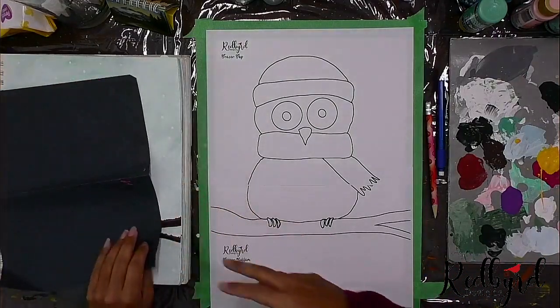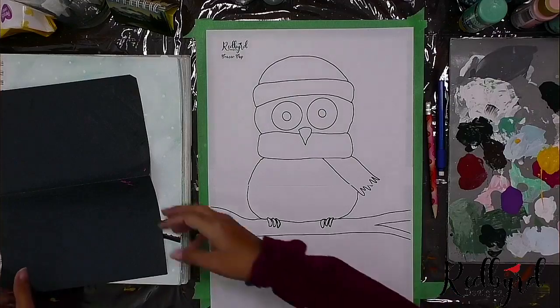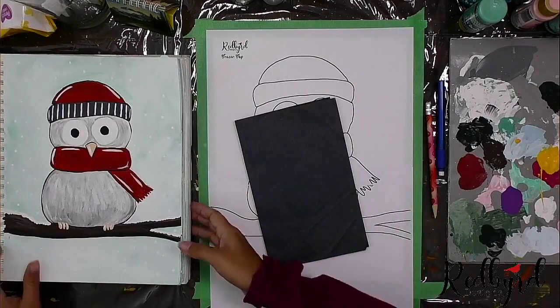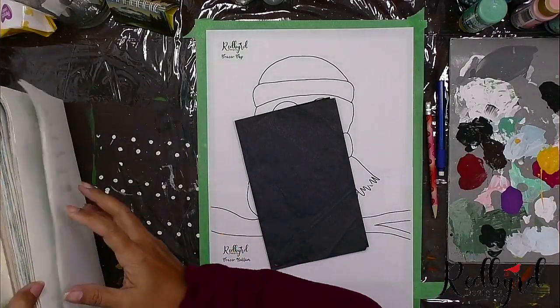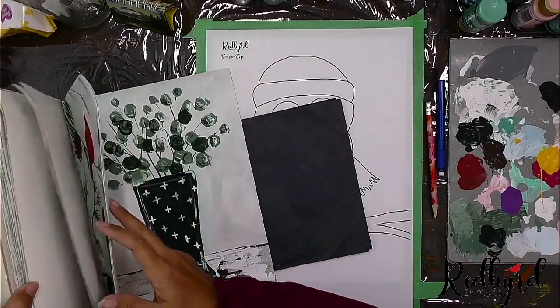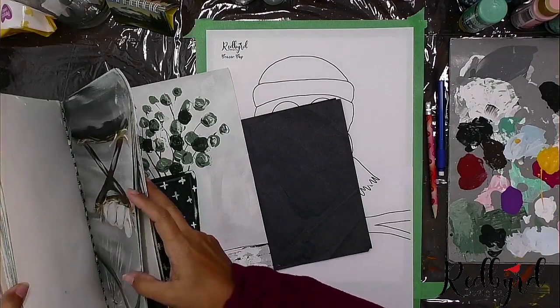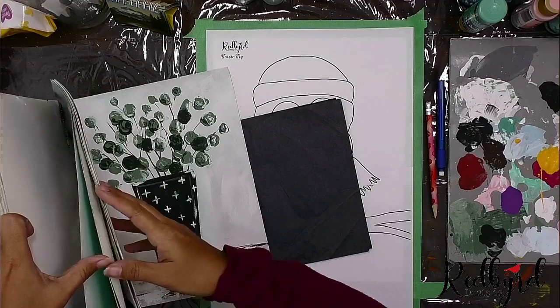Okay, so let's get started. Last week we painted the winter gnome, and I don't know if you saw that, but if you didn't, be sure to go check that out. Let me show you what that looks like.